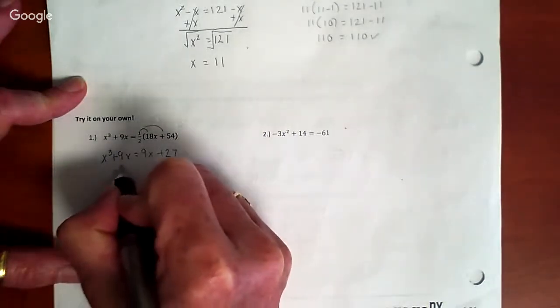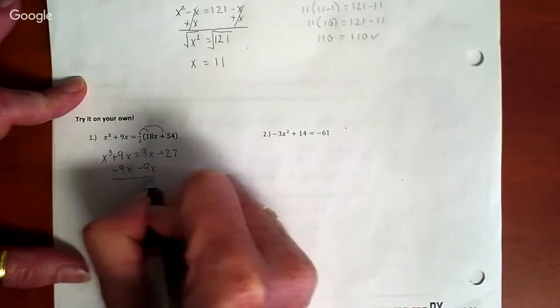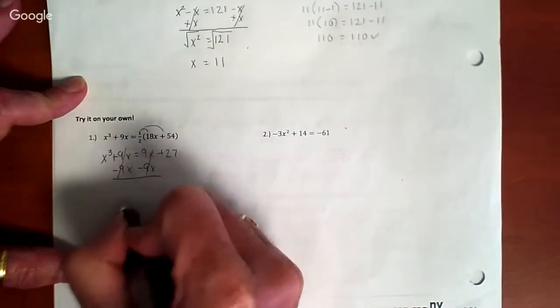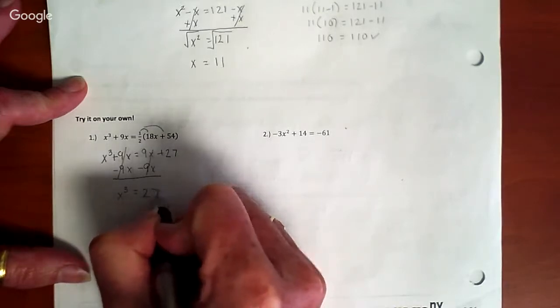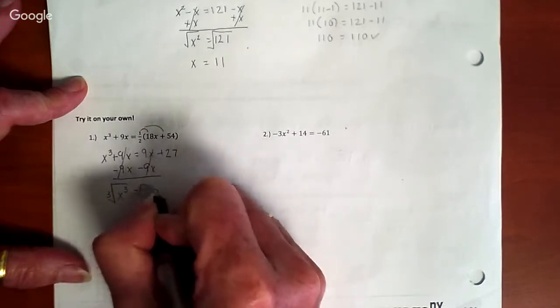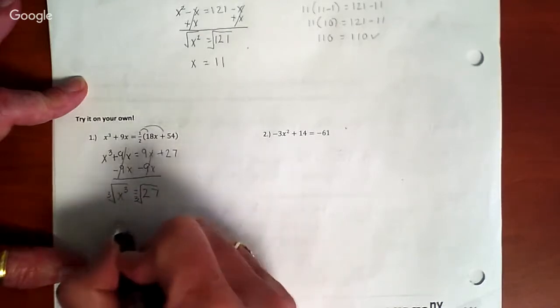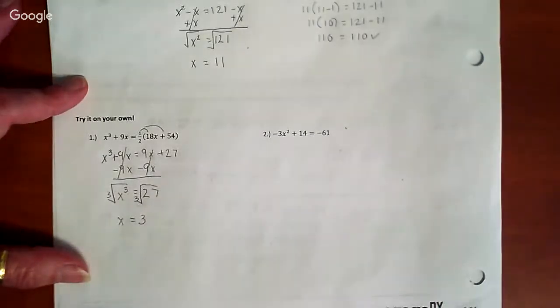So I'm going to subtract 9x from both sides, and I get x cubed equals 27. And I'm going to take the cube root of each side. So I have x equals 3.